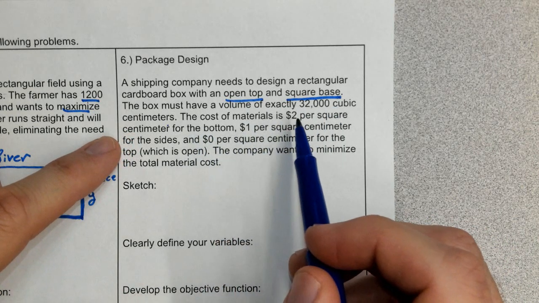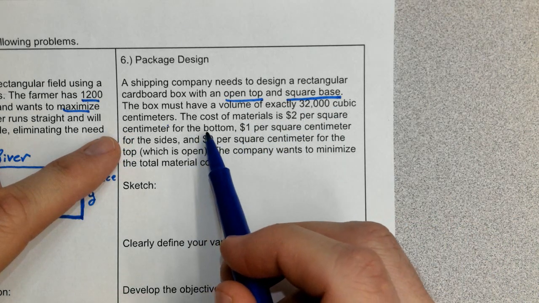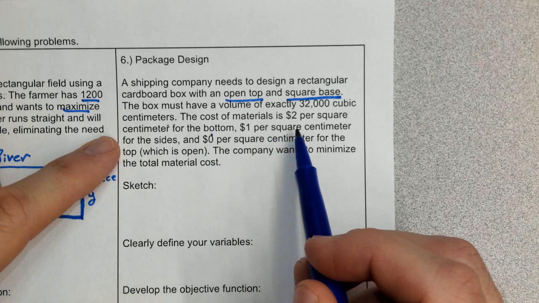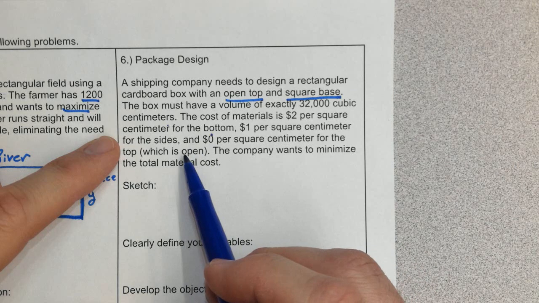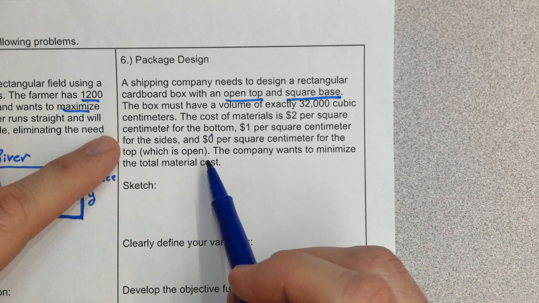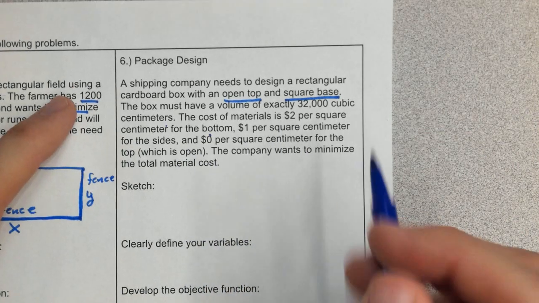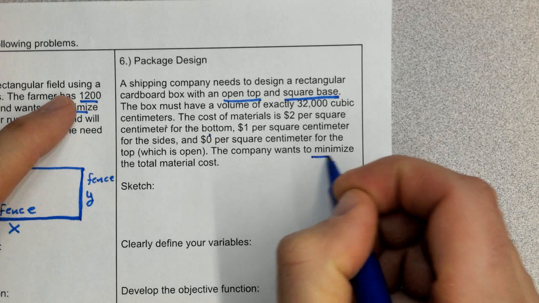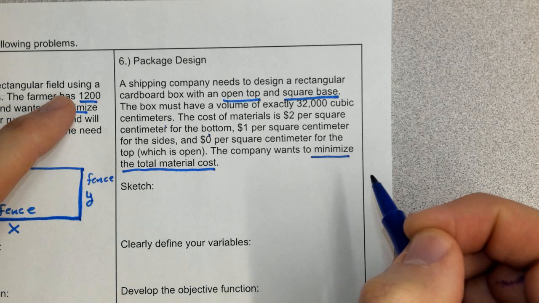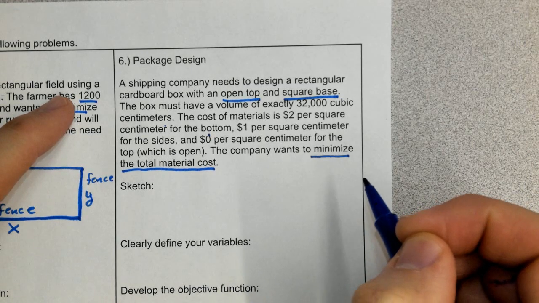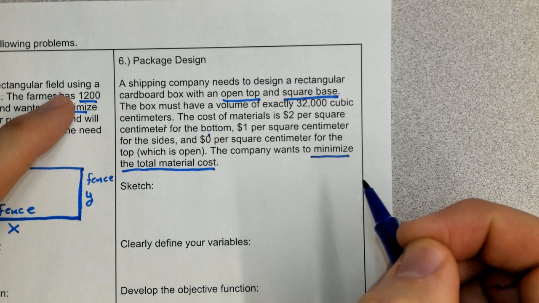The cost of the material is $2 per square centimeter for the bottom and $1 per square centimeter for the sides. 0 for the top because, well, there is no top. The company wants to minimize total material cost. Oh, okay, so there's what we want to minimize. Minimize total material cost. Okay, that is going to be our objective function then. It's going to be minimizing the material cost.